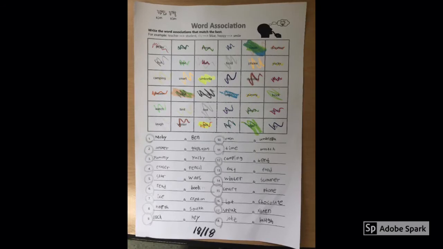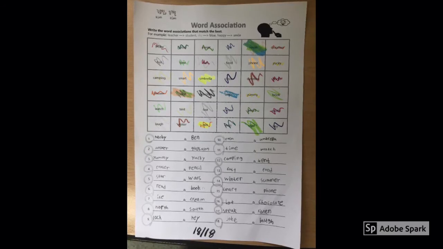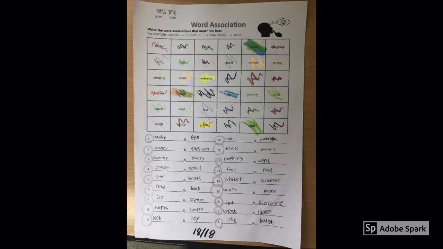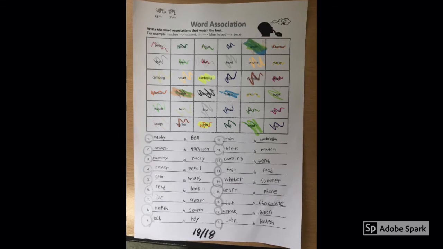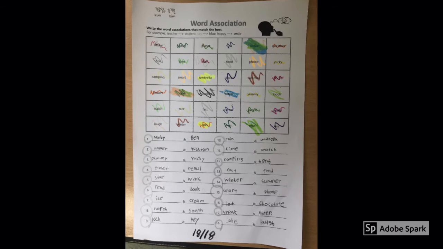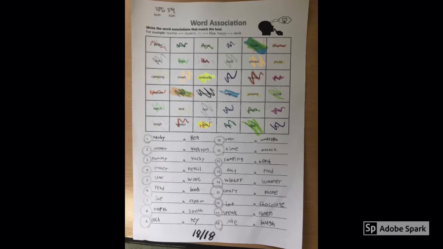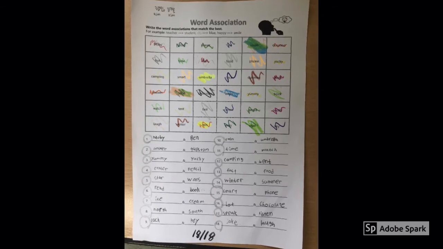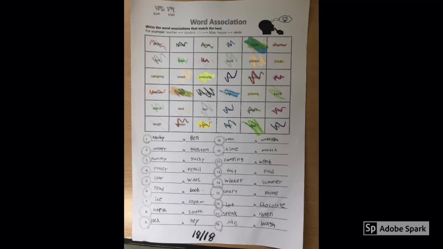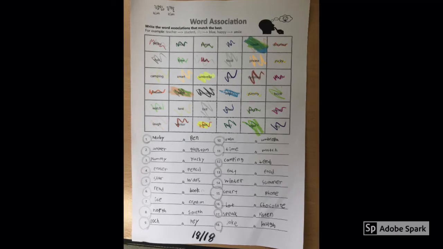And here's what a completed puzzle looks like. This was an excellent group because these partners color coordinated their word associations. This helped them to find out if there were any inconsistencies or incorrect answers so that they could go back and quickly make the changes necessary.